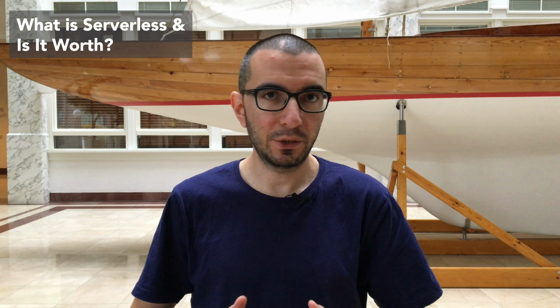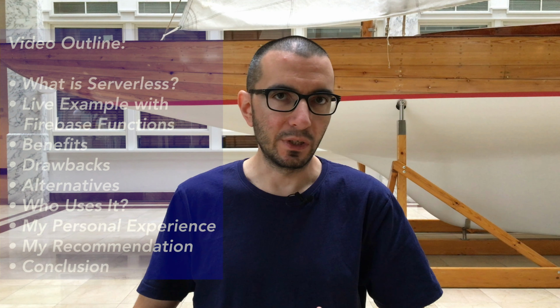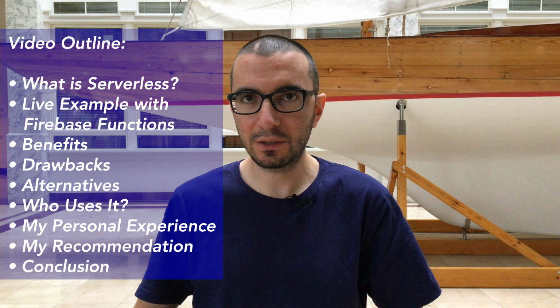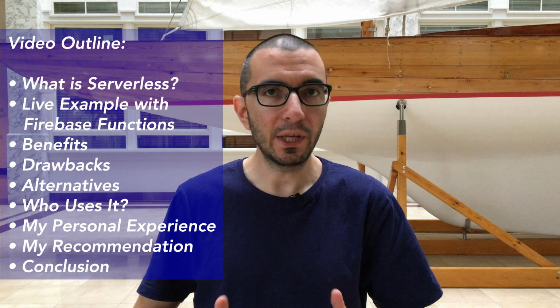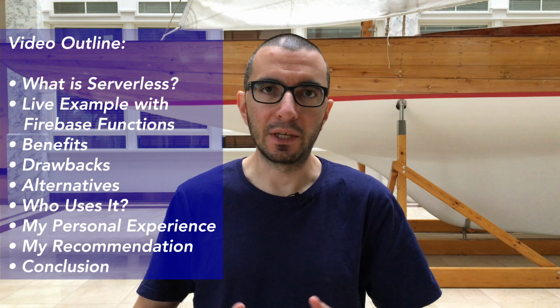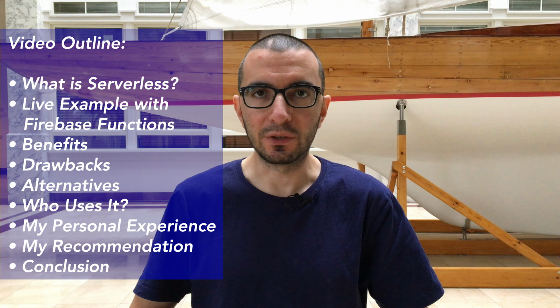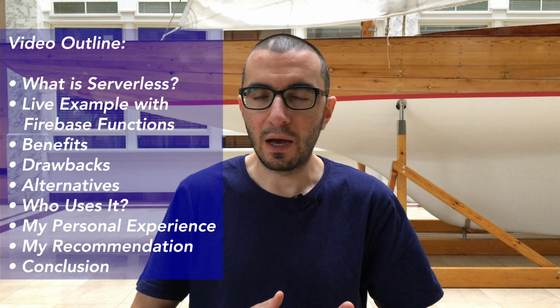First off, what is serverless? Serverless, or function as a service, means you write and deploy individual functions rather than entire apps. Each function handles a distinct need and handles a distinct event, like a web request. This is the reason why serverless is also called function as a service.